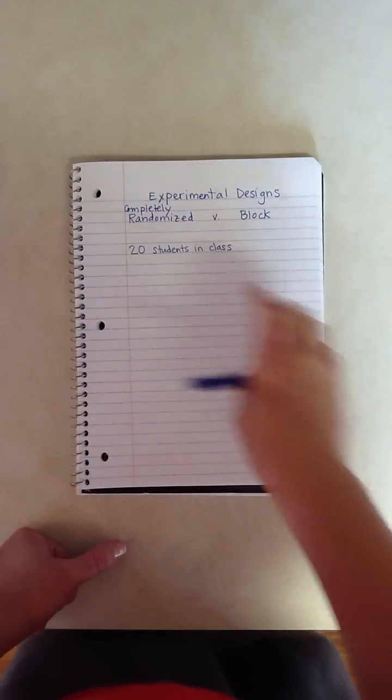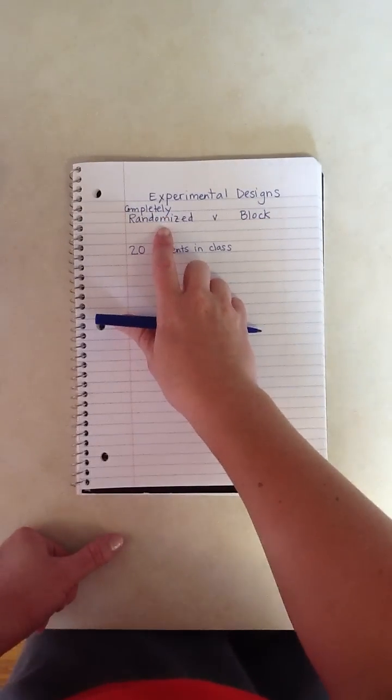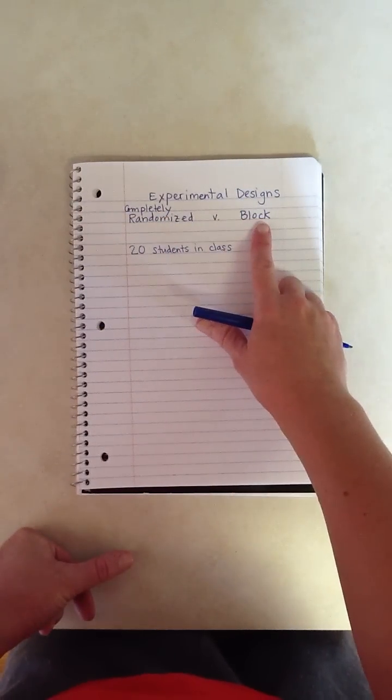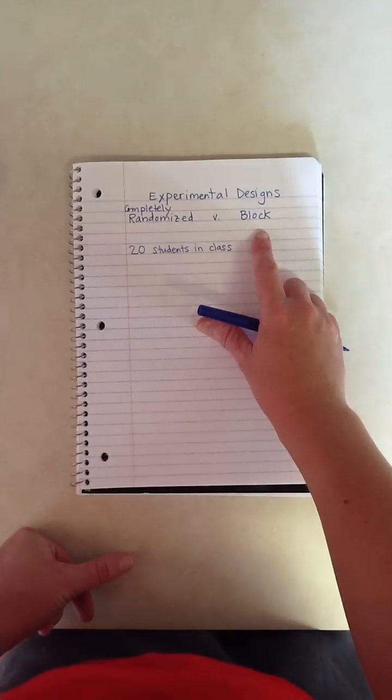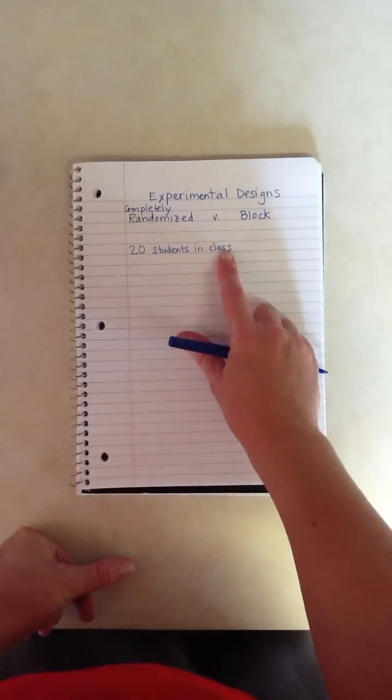Alright, this video is on experimental designs, and I'm going to cover two designs, the completely randomized design, and then I'm also going to show you the same kind of question but in terms of a block design. Now I'm going to give you a scenario.